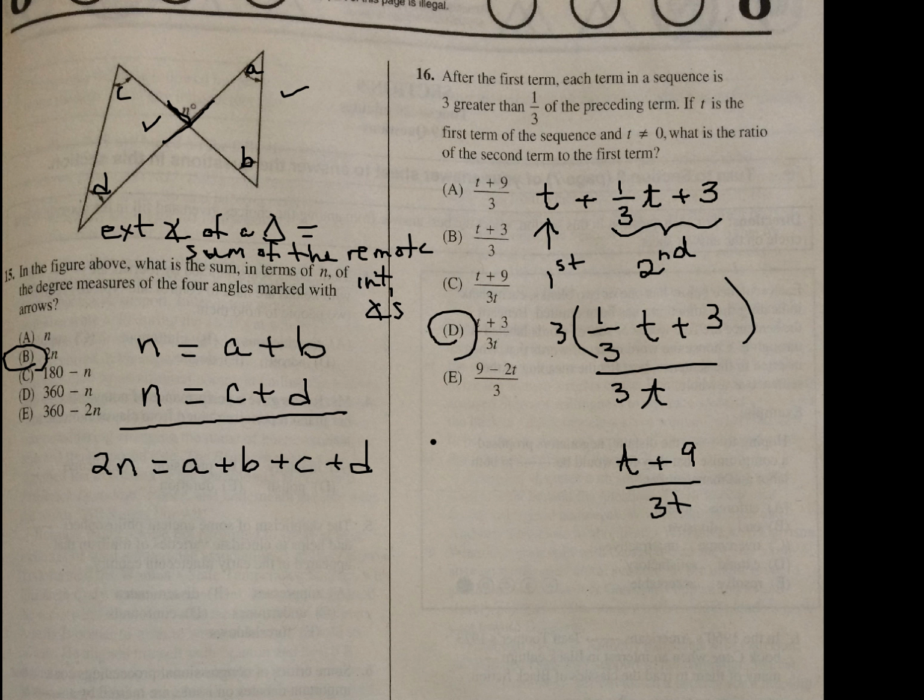If you don't want to do algebra, pick 2 numbers. I let t equal 9 for my first number, just because it's divisible by 3. And then the second term would be 9 times 1/3 plus 3, so it would equal 6. The ratio of the second term to the first term is going to be 2/3.